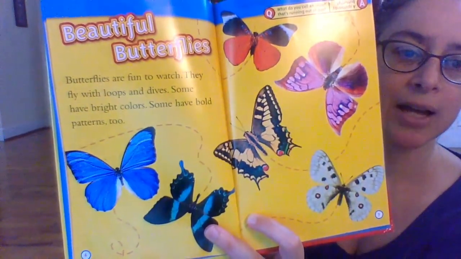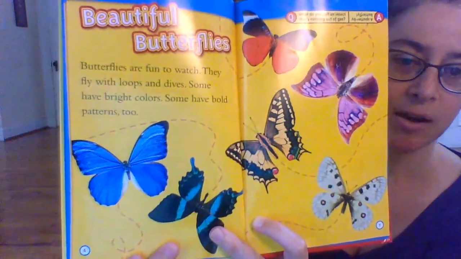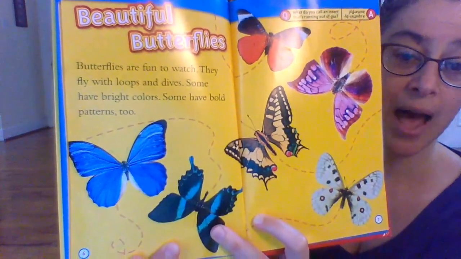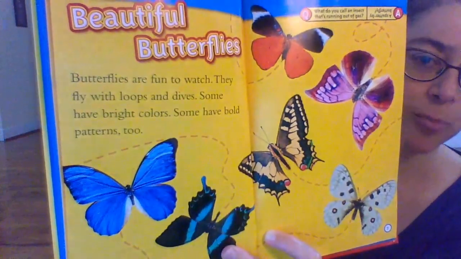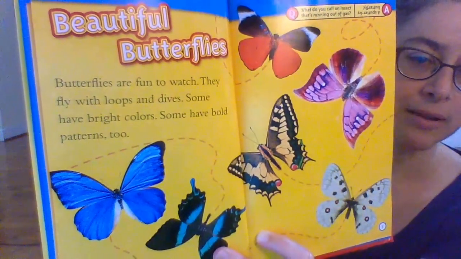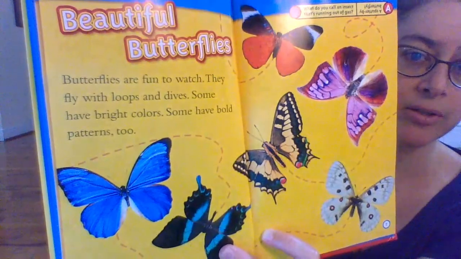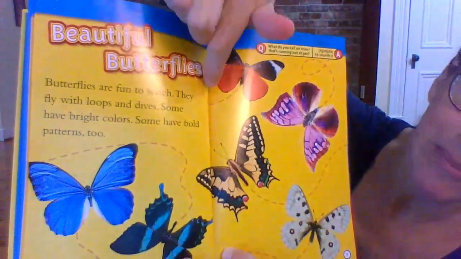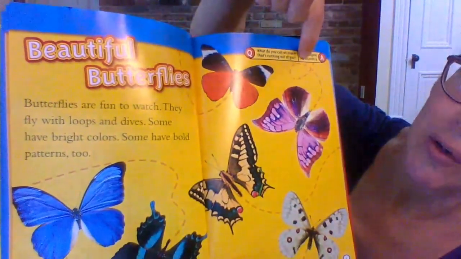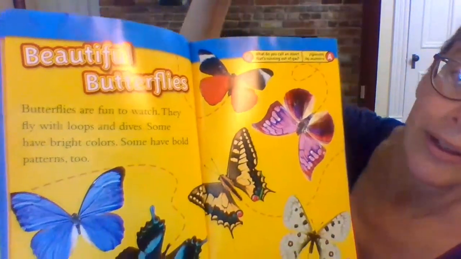Beautiful butterflies. Butterflies are fun to watch. They fly with loops and dives. Some have bright colors, and some have bold patterns too. Do you see these lines they've made for us to show us how the butterfly can loop and dive? Should we try that with our fingers? Can you have your fingers fly like a butterfly and have it make a loop?